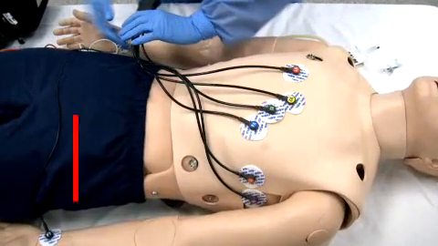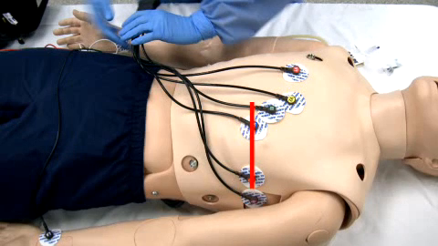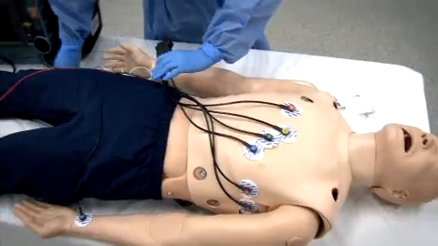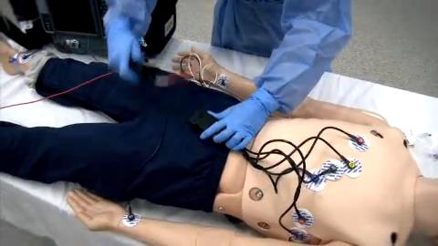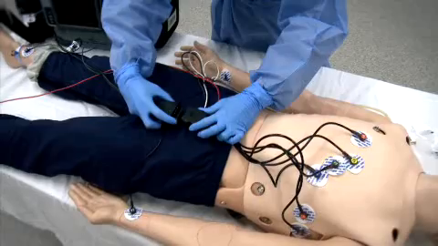Leads V4 through V6 should form a straight line from the 5th intercostal space to the mid-axillary line. Connect the precordial leads to the limb leads at the connector point.